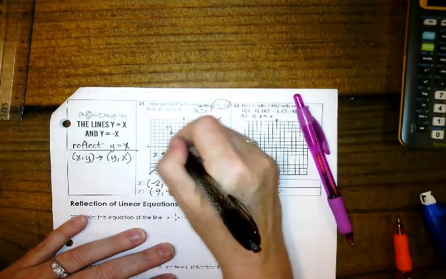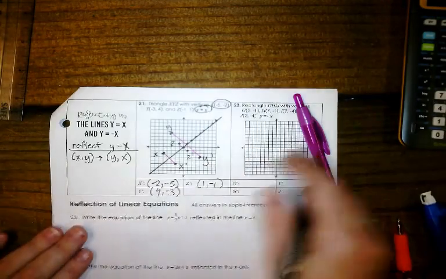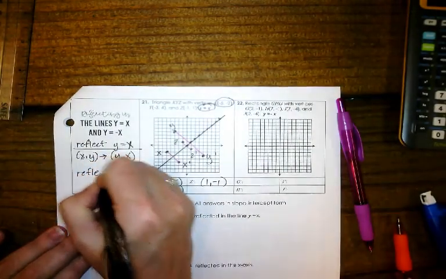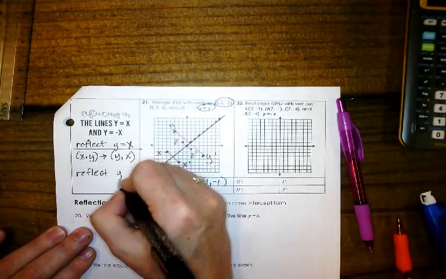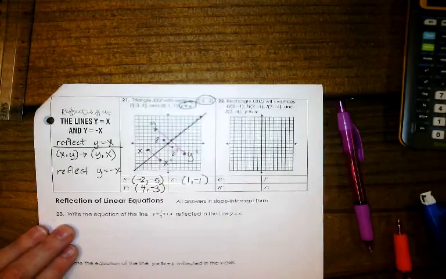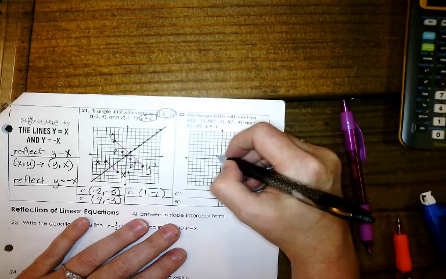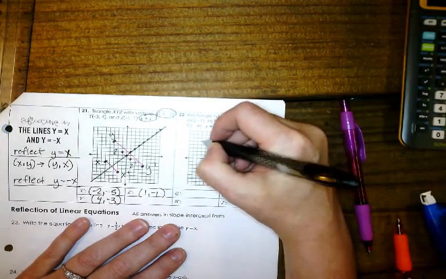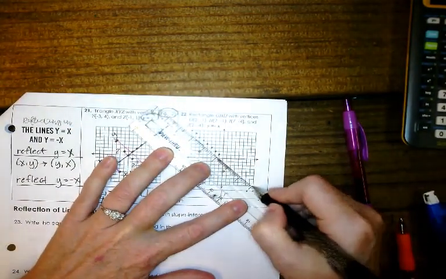Okay, this one will be worth double candy. If I want to reflect across the line y equals negative x, which is the diagonal line going the other way through the origin, so it looks like this guy. If I use this as my mirror, what do you think the rule is going to be to get xy to my new image point? This one's worth double. Yes, sir.